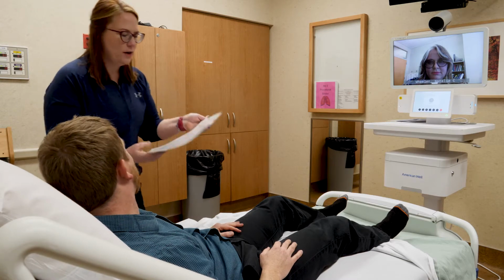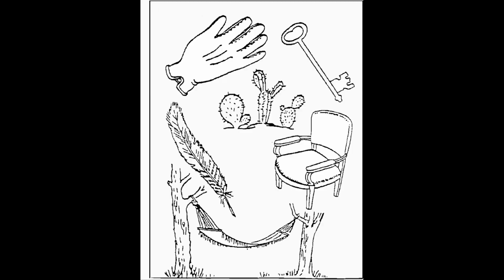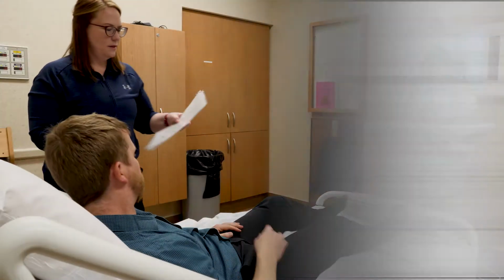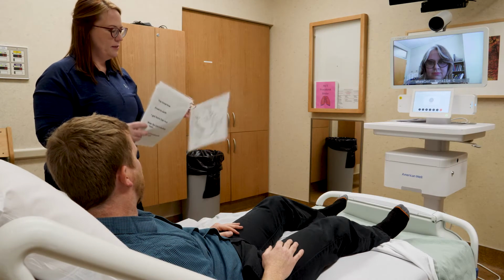All right. Now I'm going to show you a few pictures. I'll point to them, and what I want you to do is tell me the name of them. You can hold on to the cards. Glove, key, a cactus, a feather, chair, a tree, and a hammock. All right.